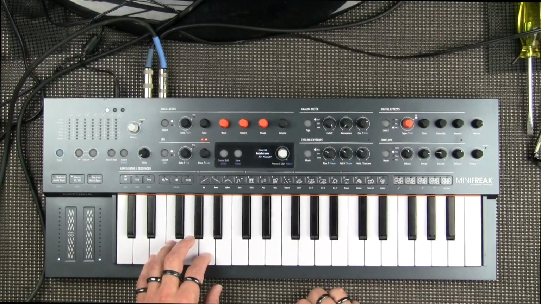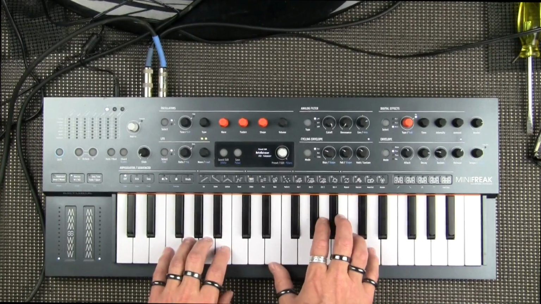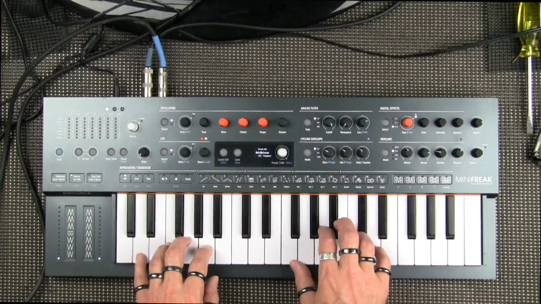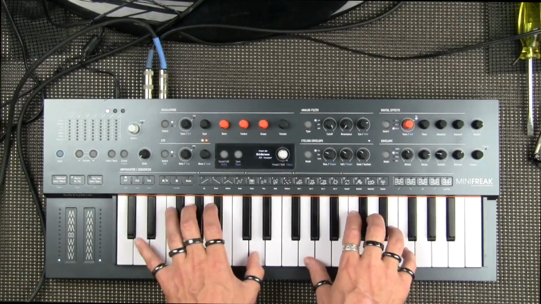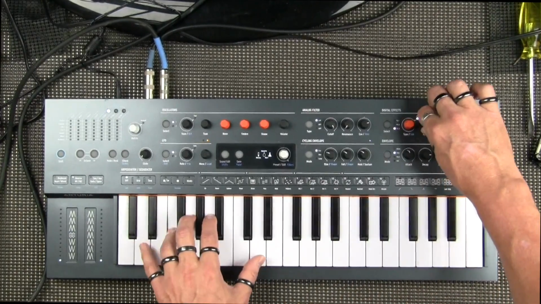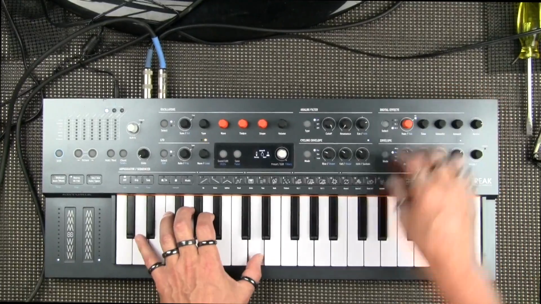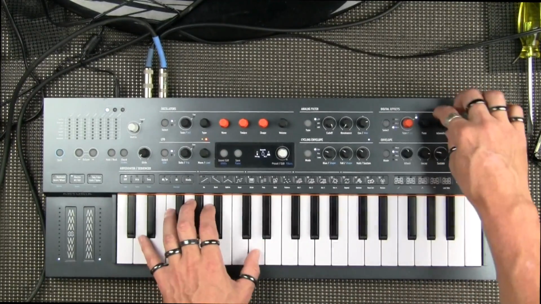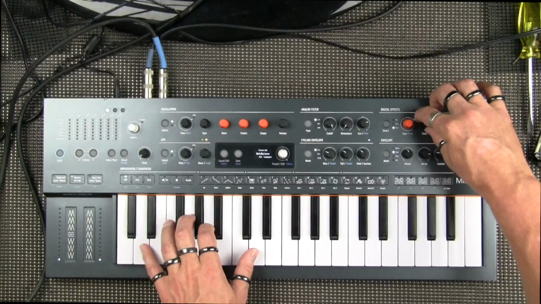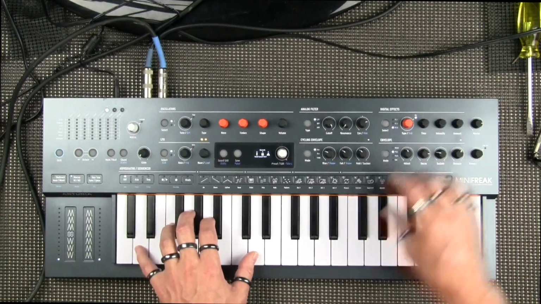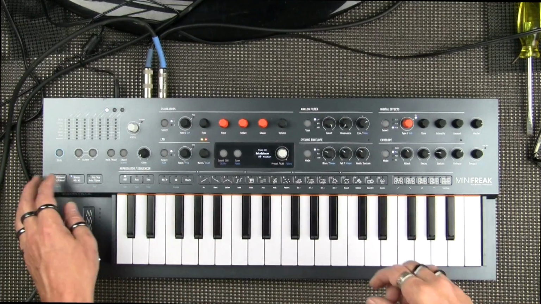A good alternative room sound. Very nice. Let's see. Is there anything left?